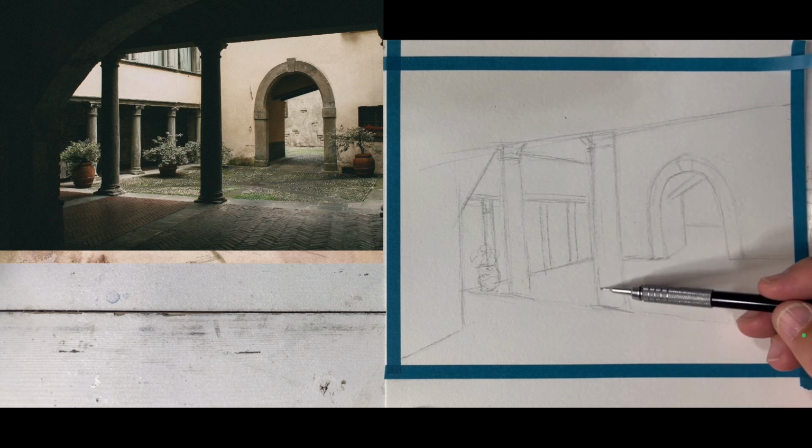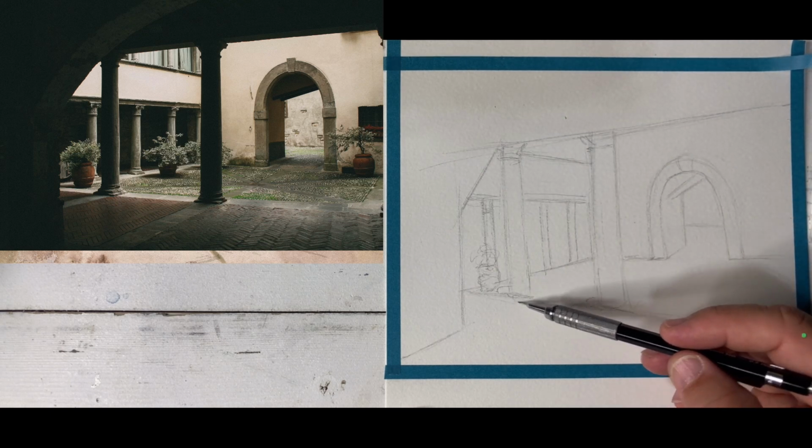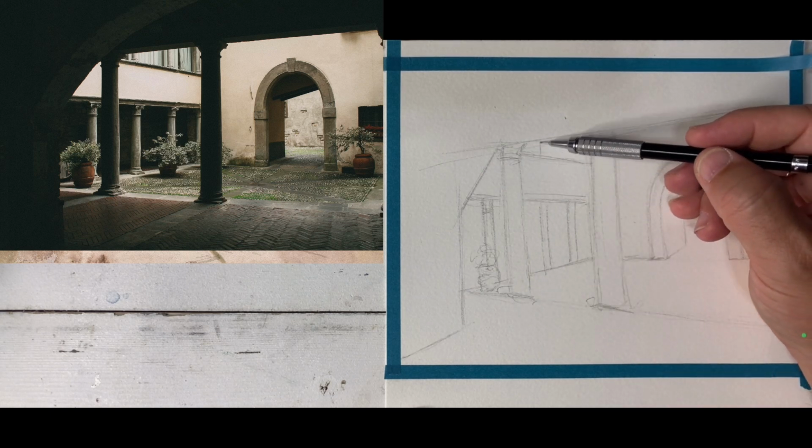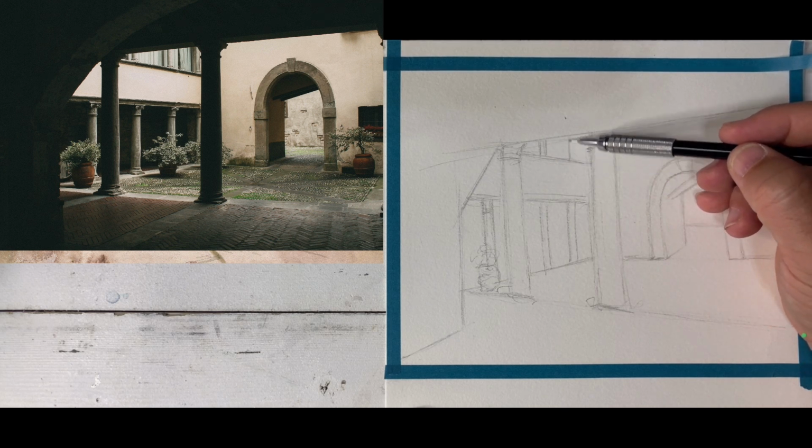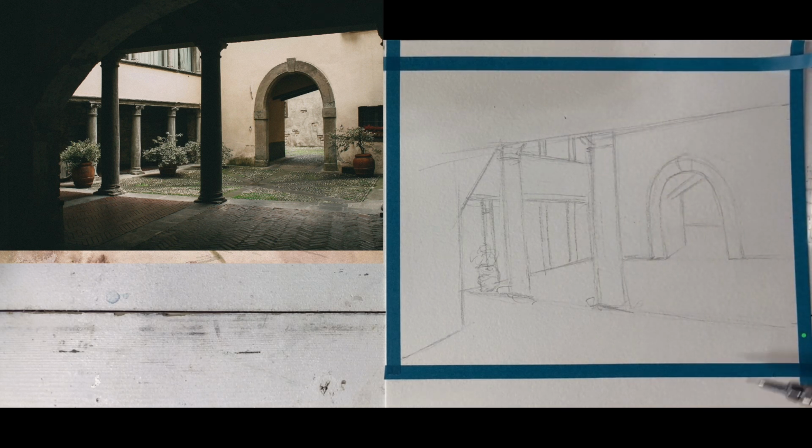There we go. More of these details just sketched in. Columns match and line up right with it. Here's the next element. And we'll also add that window.